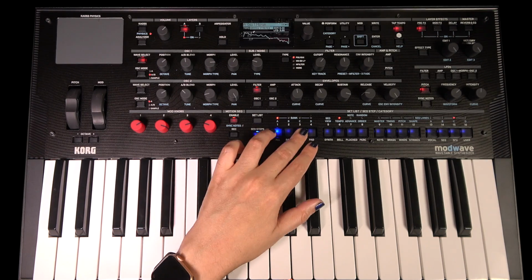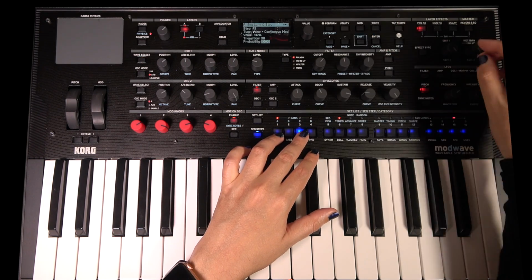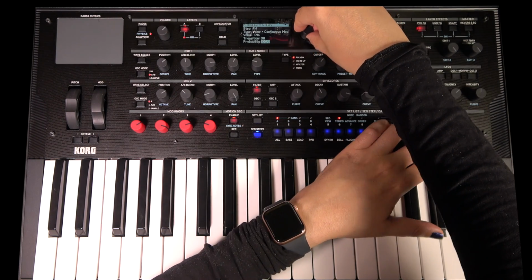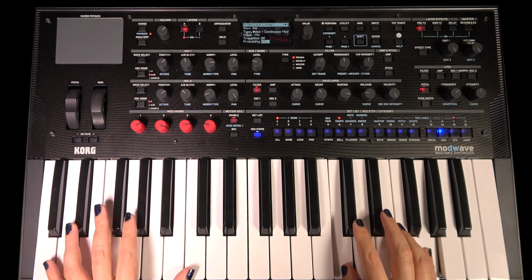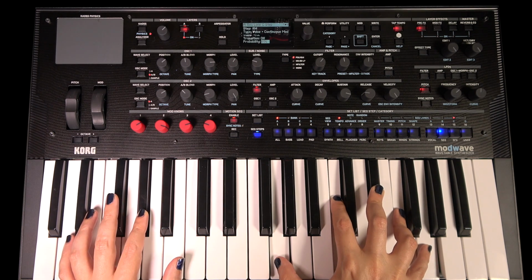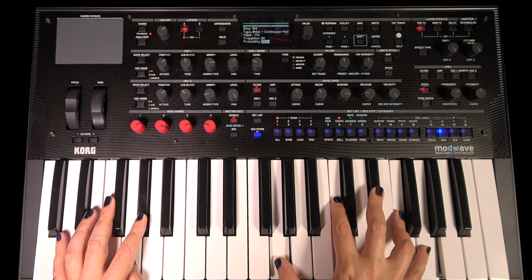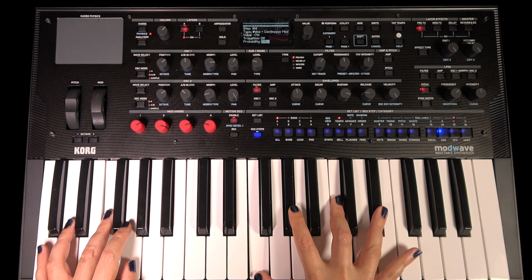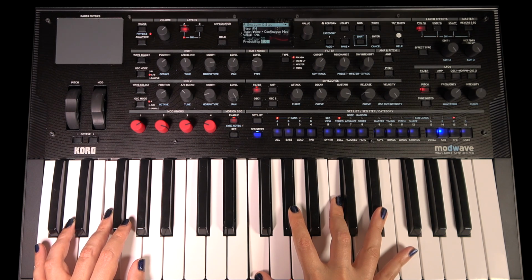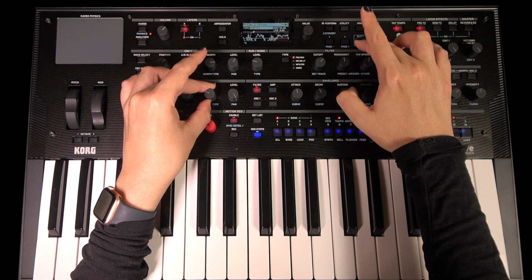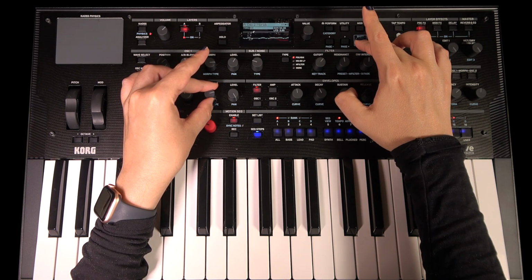We can modify the probabilities of some of the lane C steps. Let's add some FM morph on oscillator 2. And there.